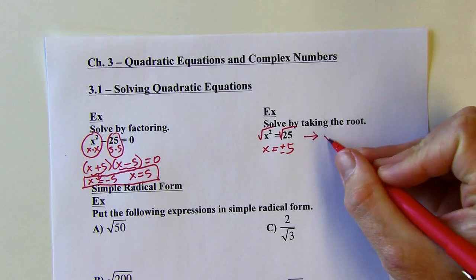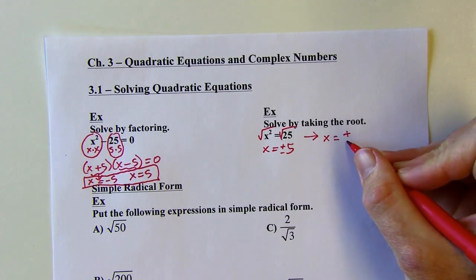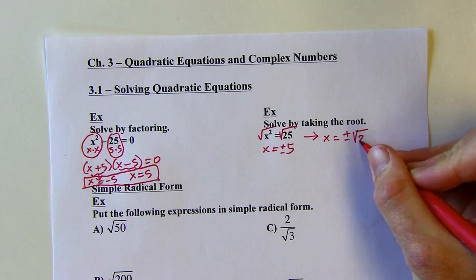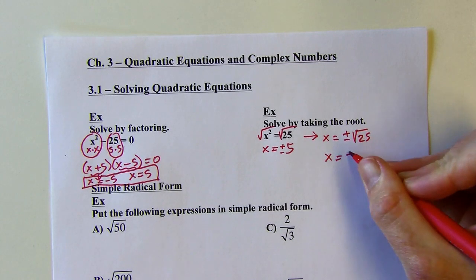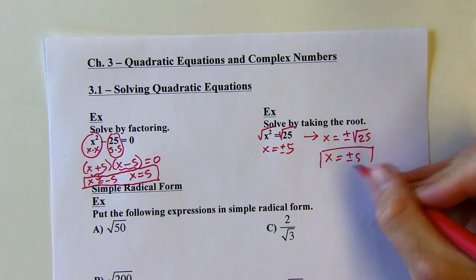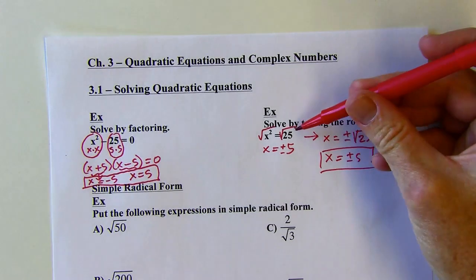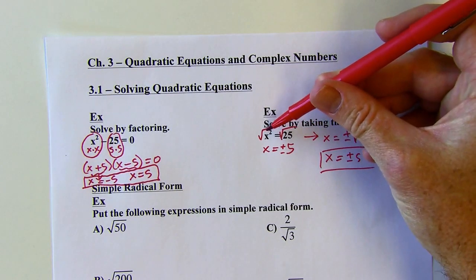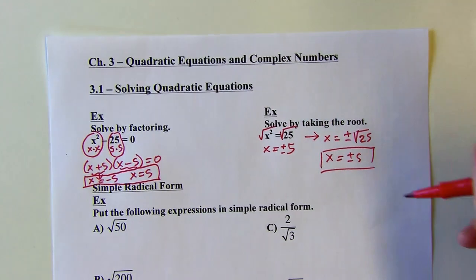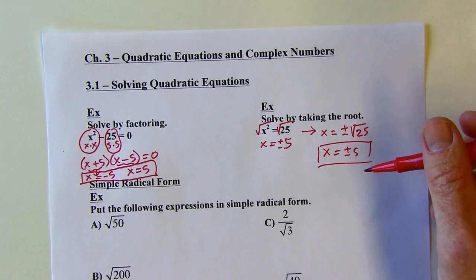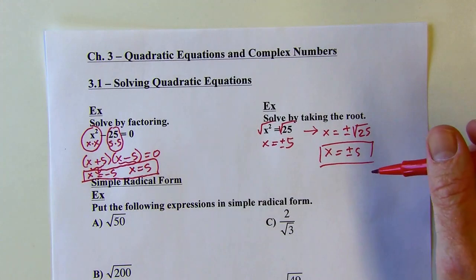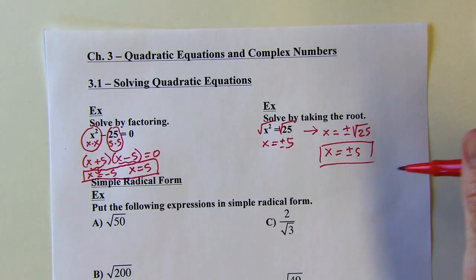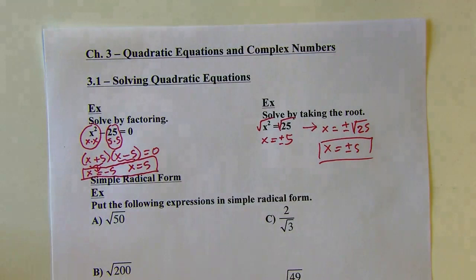Because I'm going to get the positive root and the negative root. In other words, there are two different things that you can multiply by themselves to get 25, right? So if you think about it, x could be 5, yes, but negative 5 times itself is also positive 25. So there's a positive root, it's called the principal root sometimes, and a negative root, okay? All right, on to simple radical form.